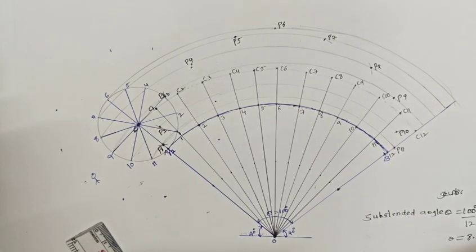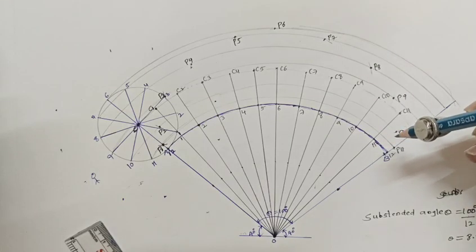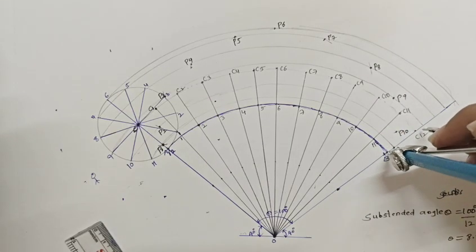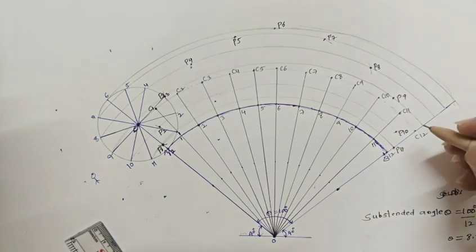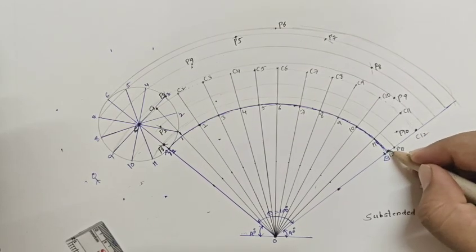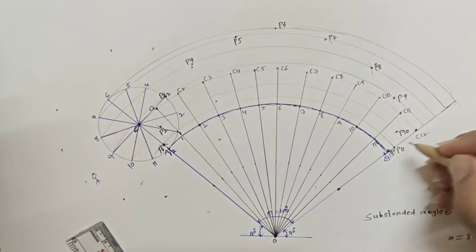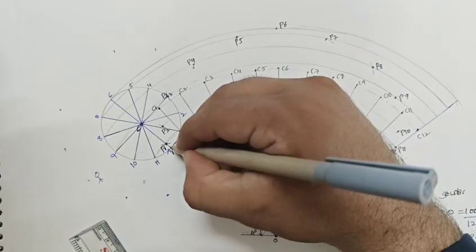Place a compass on C12. Mark on the twelfth line. This is our twelfth line. From this point you need to mark here. This is P12. Just join the points.